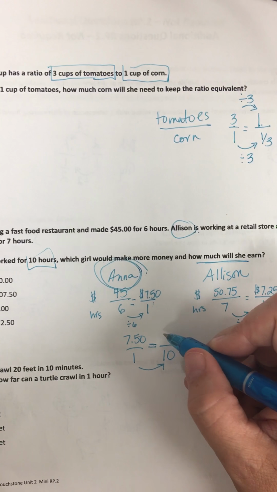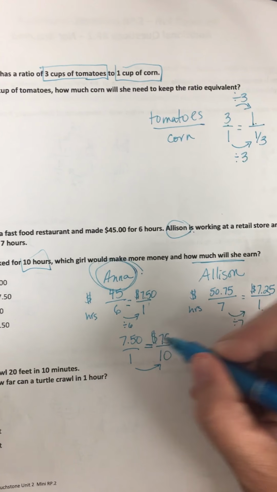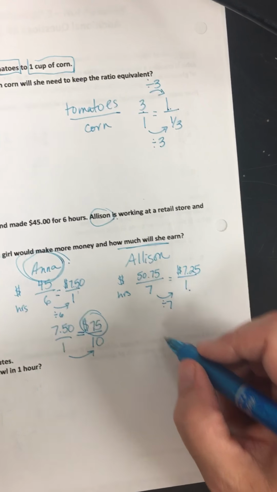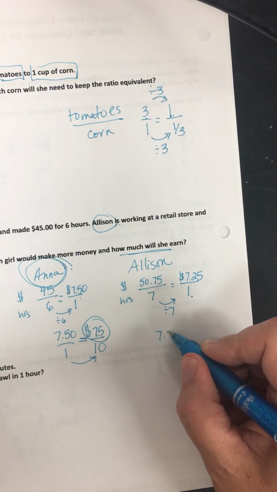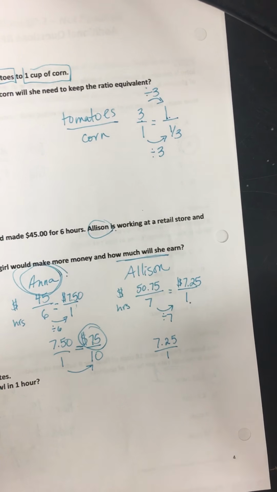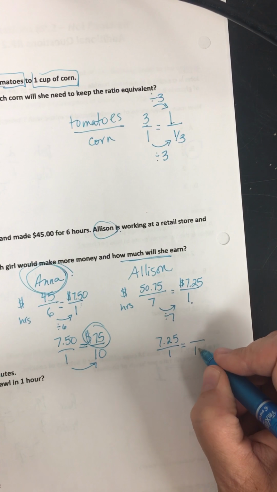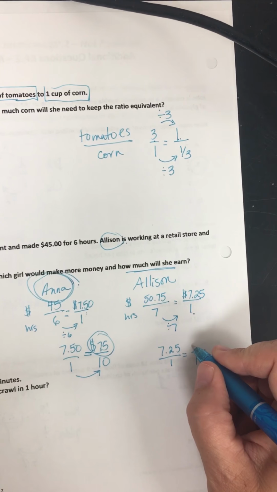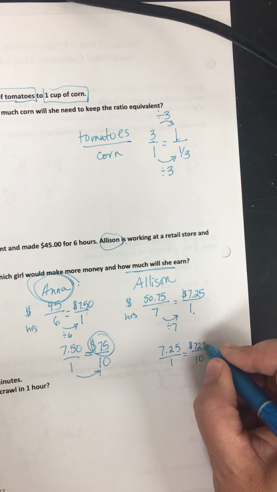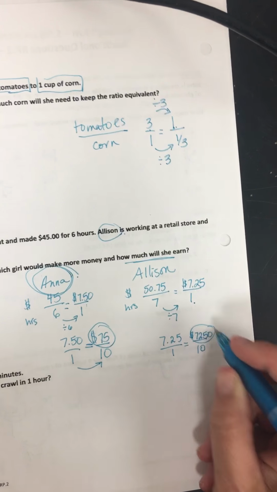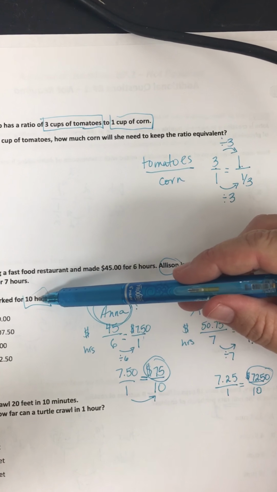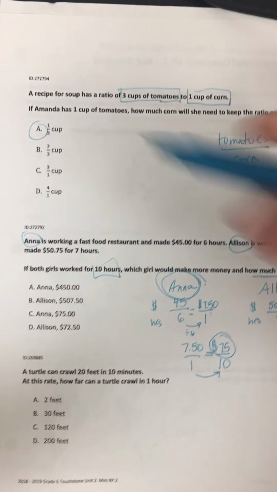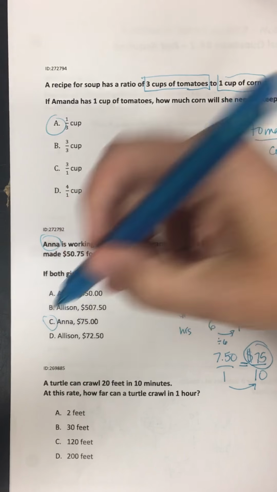So $7.50 times 10 gives you $75. So in 10 hours, Anna's making $75. Let's do the same thing with Allison. She is making a unit rate of $7.25 per 1 hour. We need that to be out of 10 hours. $7.25 times 10 means that her take home for 10 hours would be $72.50. That means that Anna would have the most money made in 10 hours at $75. So we've got Anna, $75.